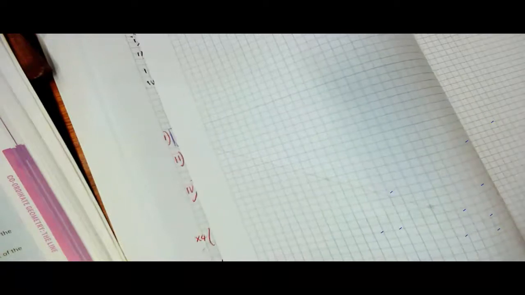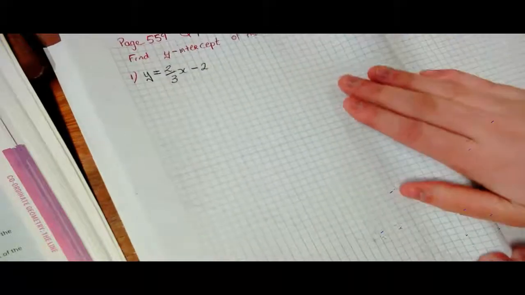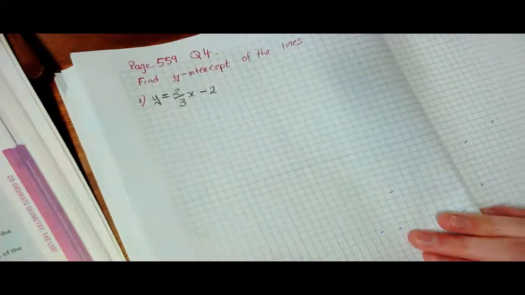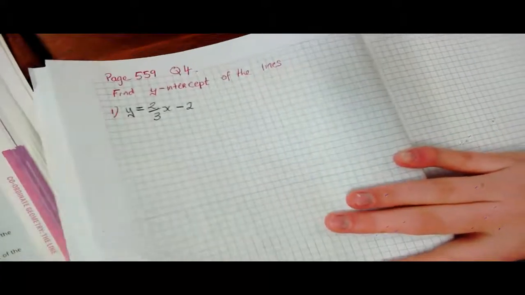So, hi guys, I'm just going to start by correcting a few other questions from homework. Okay, so you had question 4 to do, so I'm going to correct that one. And question 3 was the same as question 4, so I'll just correct one of them.